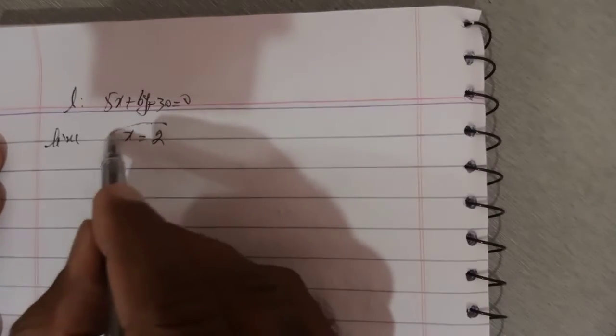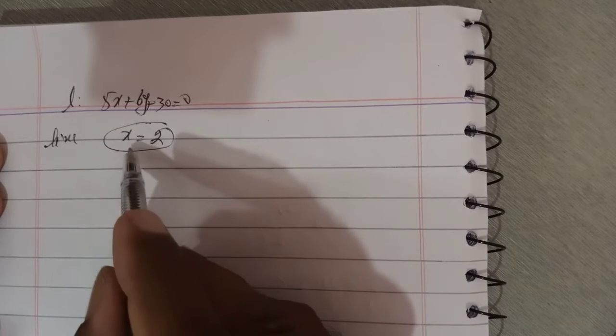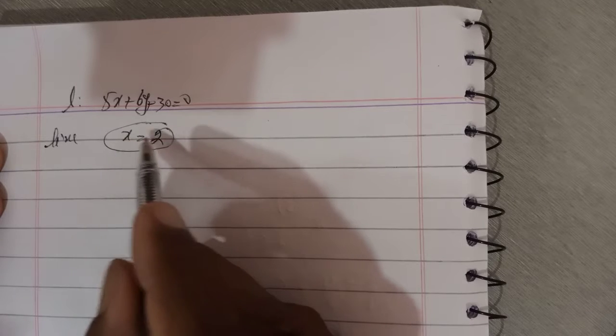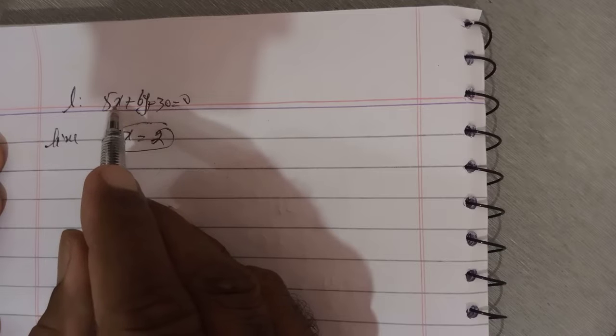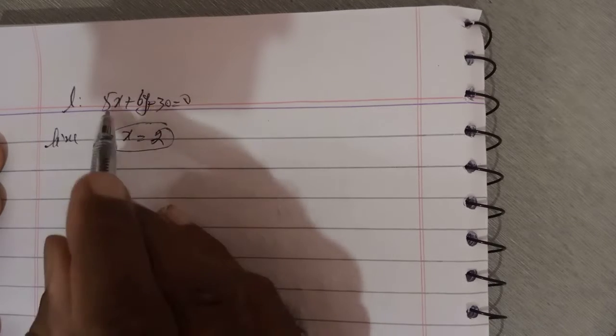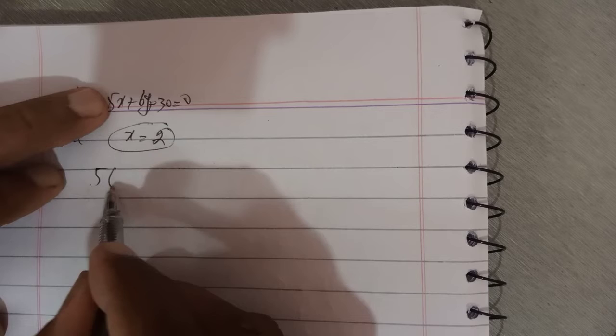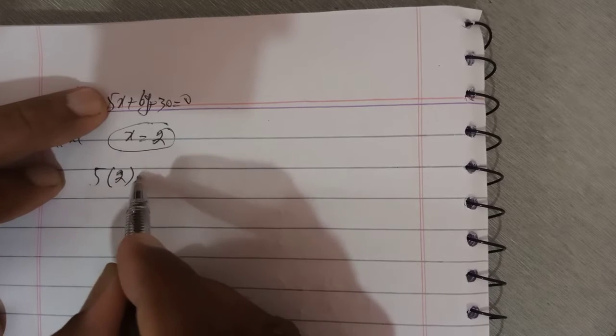You know what this is? x is equal to 2. So it means the value of x is 2. I put in this line the value of x which is 2. So in this equation I put 2 in the place of x.